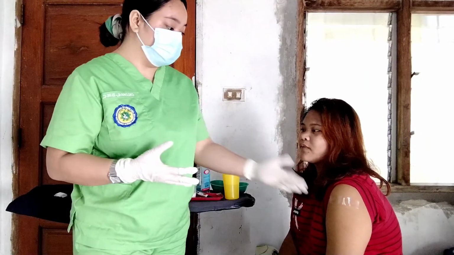Assess the patient's skin where the patch is to be placed, looking for any signs of irritation or breakdown. And then the site should be clean, dry, and free from hair. Rotate application sites as per doctor's order. And then remove any old transdermal patches from the patient's skin.